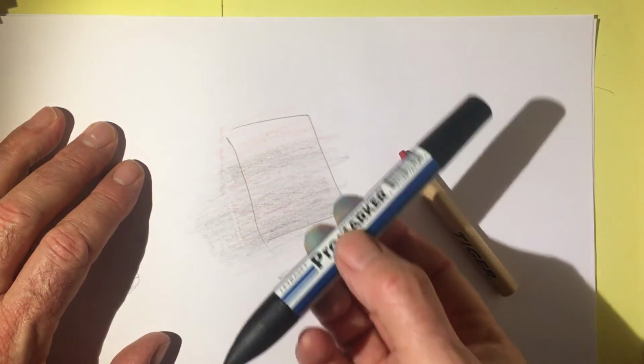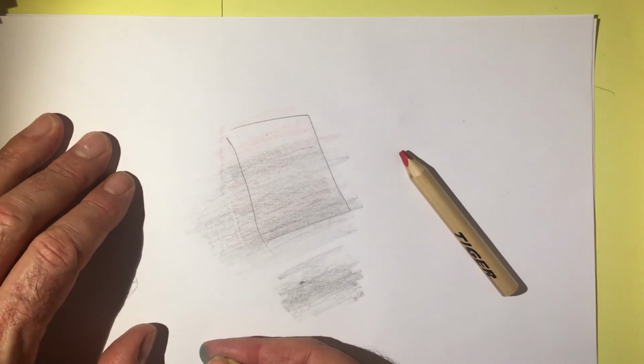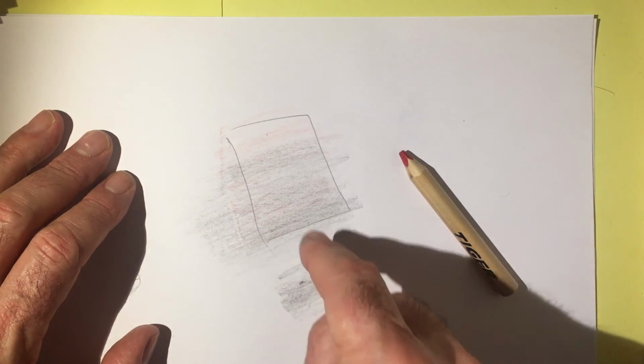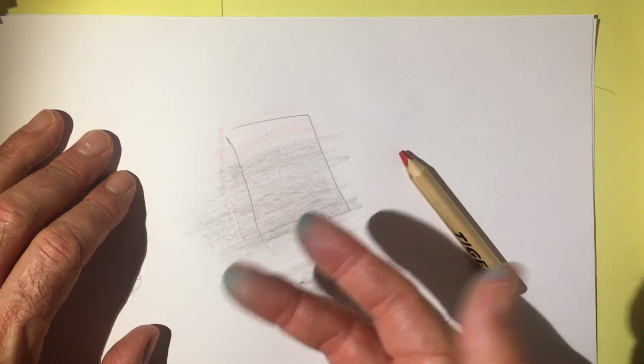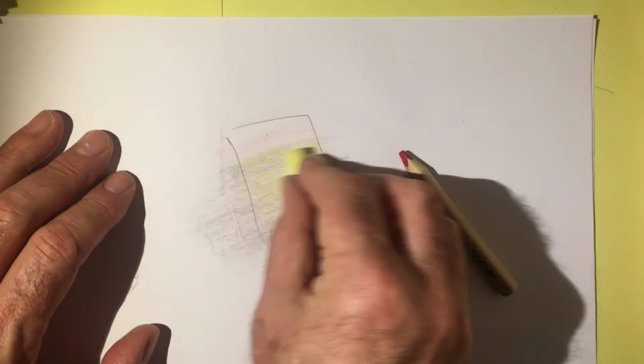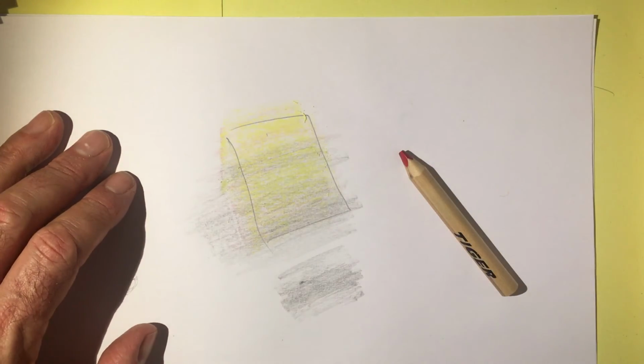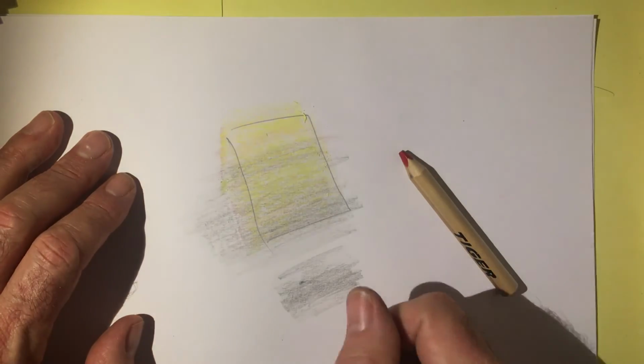Of course, with markers it's very hard to do, so it really just works with graphite sticks and colored pencils. It can work with pastels as well. In fact, that looks quite good, I suppose.